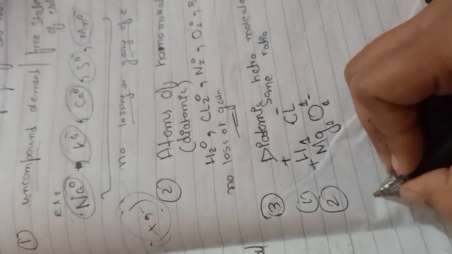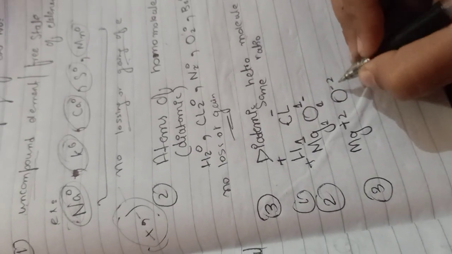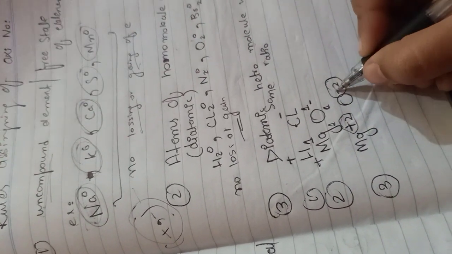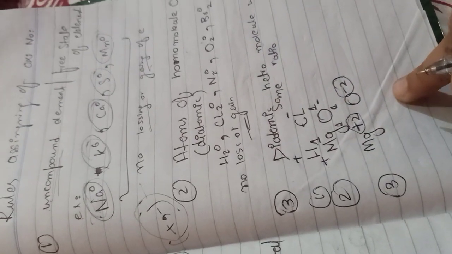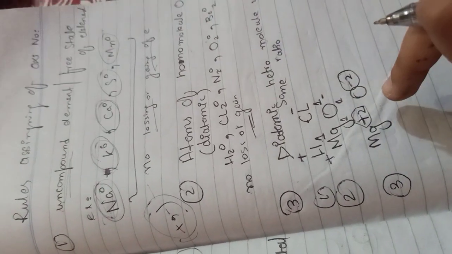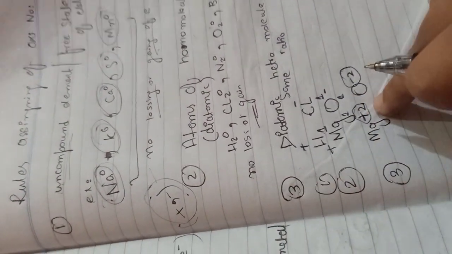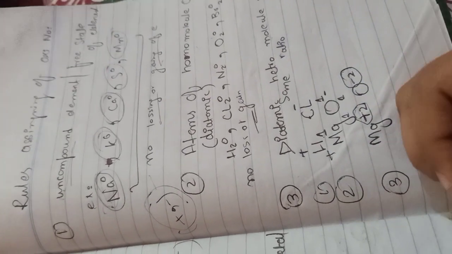In the next example, magnesium is positive 2 and oxygen is negative 2, which means oxygen has gained 2 electrons from magnesium. Positive 2 means it has lost electrons, and negative 2 means it has gained electrons. So oxygen has negative 2, and then the metal will have the positive sign. Remember this one thing.